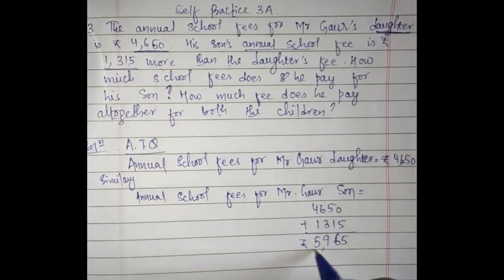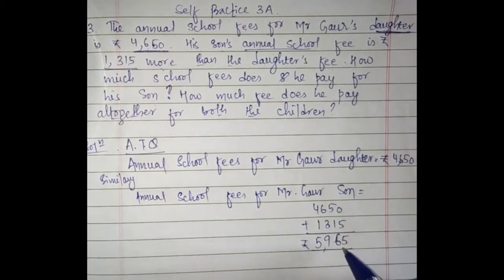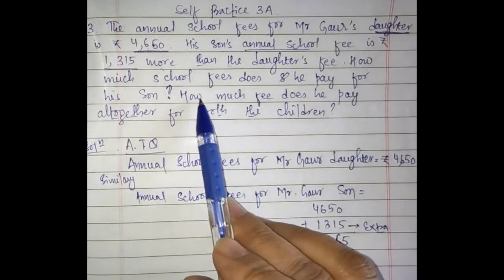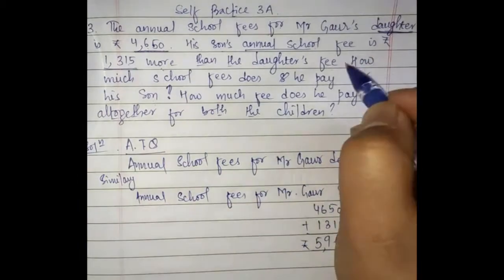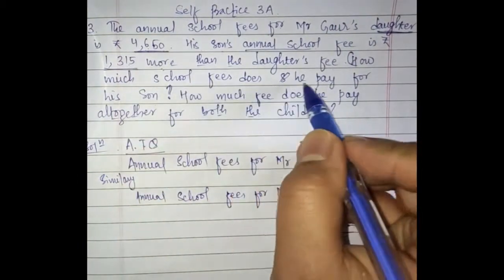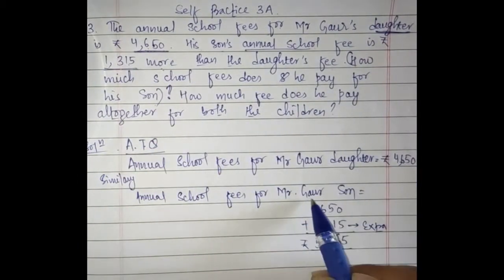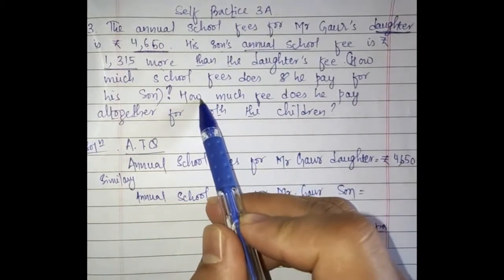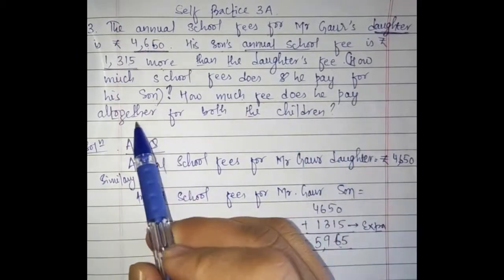So for his son, Mr. Gore is paying how much? 5,965. Why? Because he is paying this much extra money, right, according to the question. So this first answer is over. How much school fees does he pay for his son? The annual fee for Mr. Gore's son is this much. We got the answer.